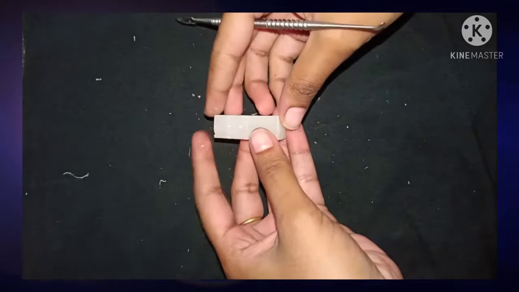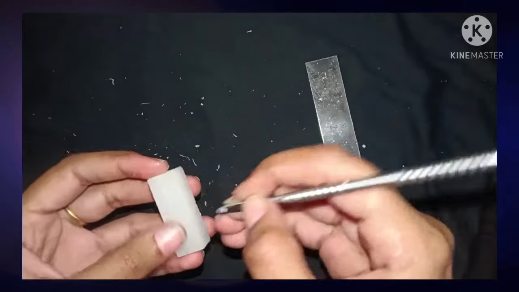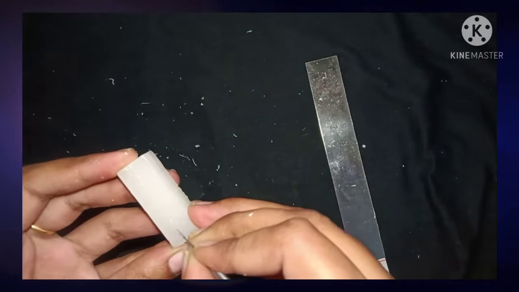Here you can see I got the markings on all the surfaces of the wax block. I am marking the surfaces labial and palatal. And now I am marking the mesiodistal dimensions of the crown on the labial surface.